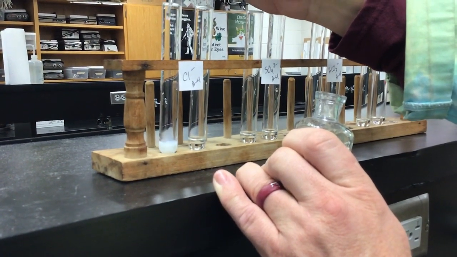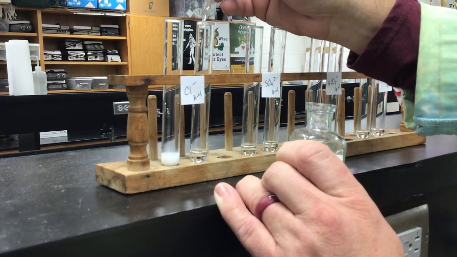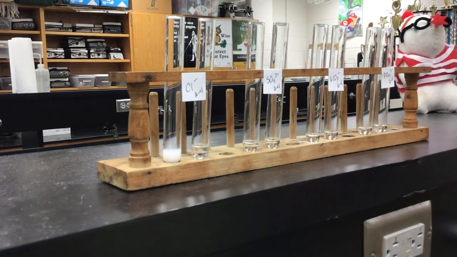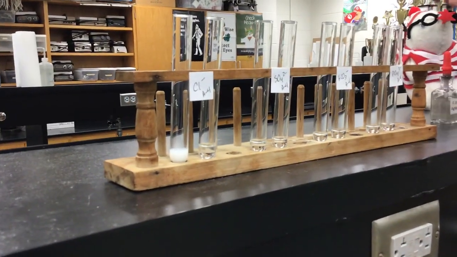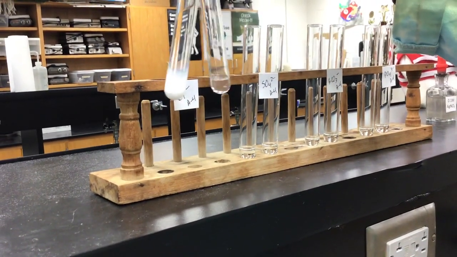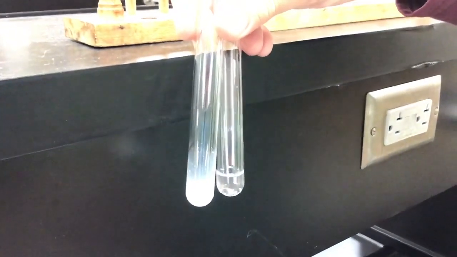So I'll add it here to your unknown. And see what you see. I'll even give them a little tap, little flick. See if you see anything there. I think we can move on.